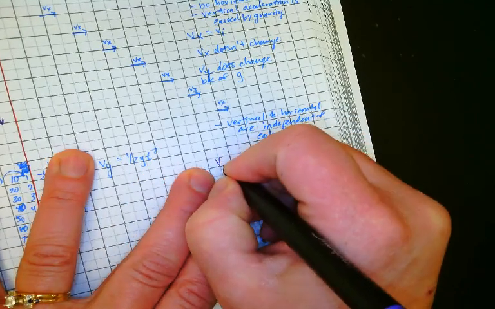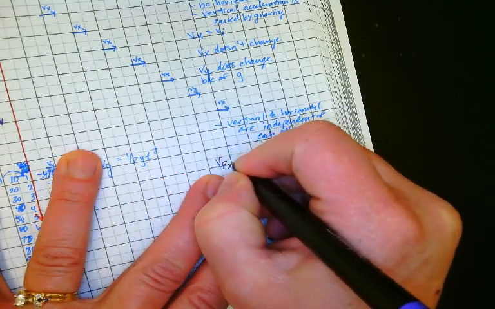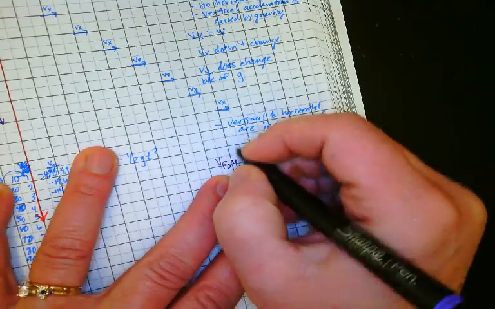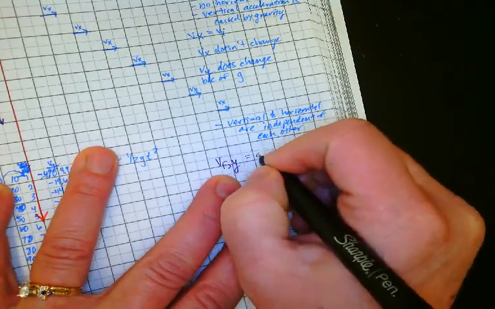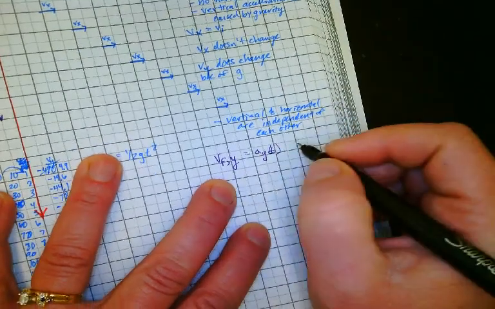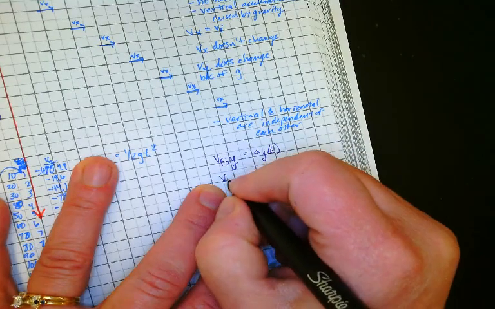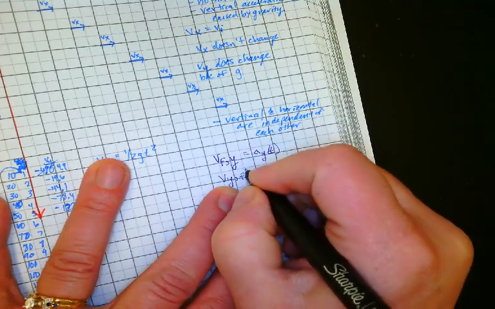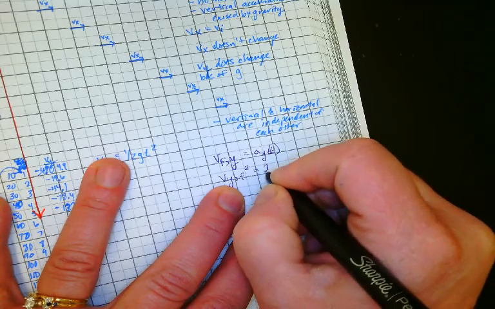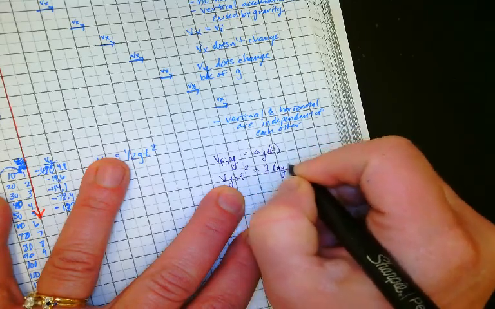So you have Vyf. This is your final velocity in the y direction, and this is your acceleration in the y direction times your time. Then you have Vyf squared. Notice, what direction am I talking about? The y direction.